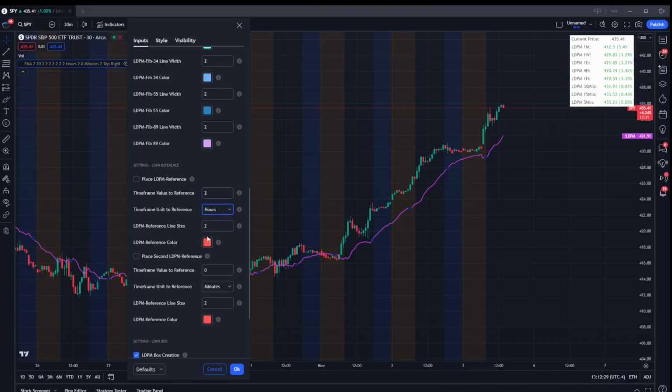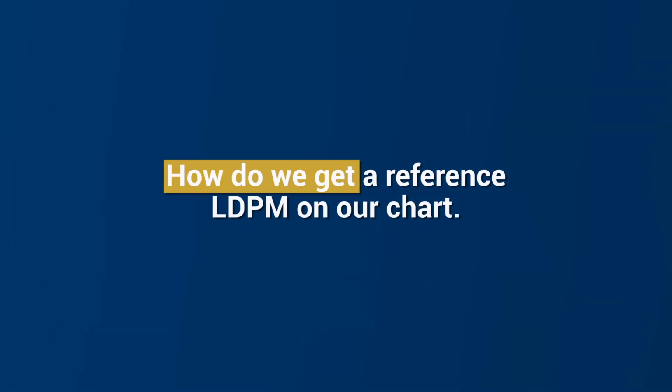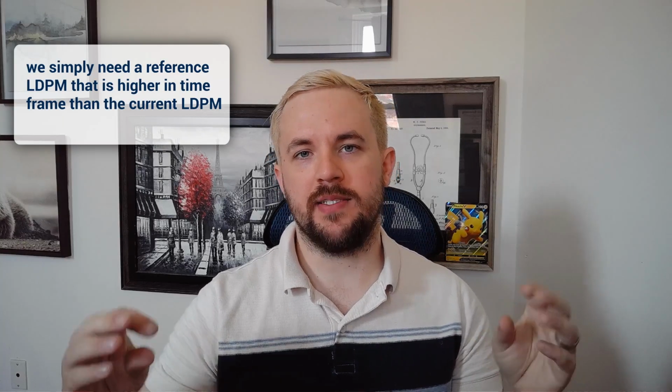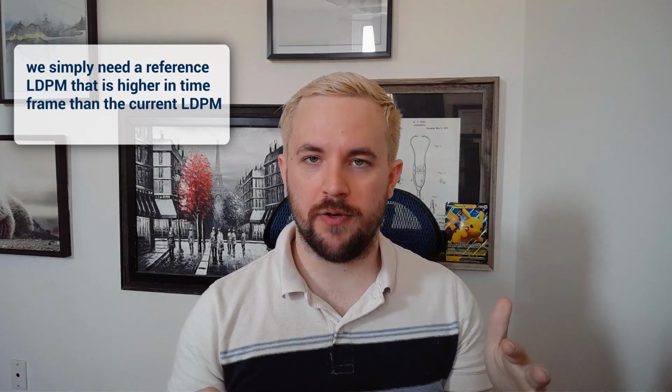In other words, we want to be able to reference the LDPM that is on those timeframes, but on our chart. Before, we would have to manually either do some weird funky math and figure out what the lookback period is to manually add a new LDPM, or we would just have to manually change the chart's time frame from 30 minutes to whichever higher ordered time frame that we want. But now we don't have to do that. So how do we get a reference LDPM on our chart? Well, the first thing to keep note is that we simply need a reference LDPM that is higher in time frame than the current time frame of our chart that we're using.